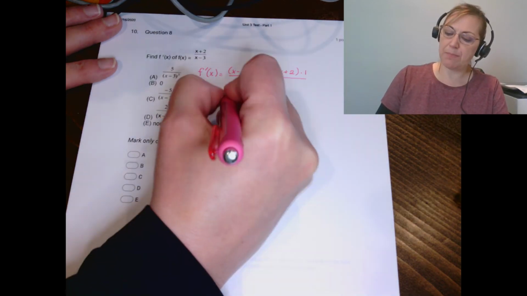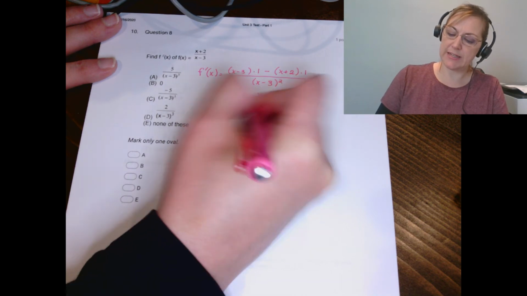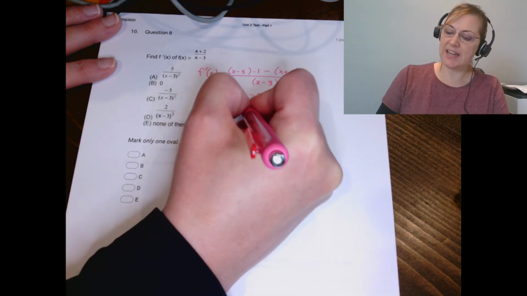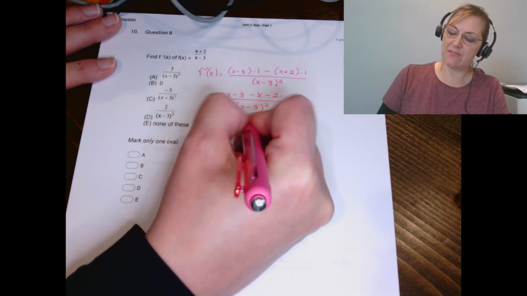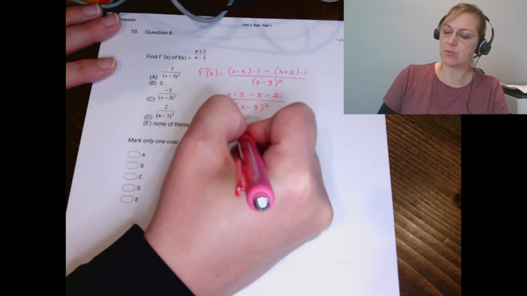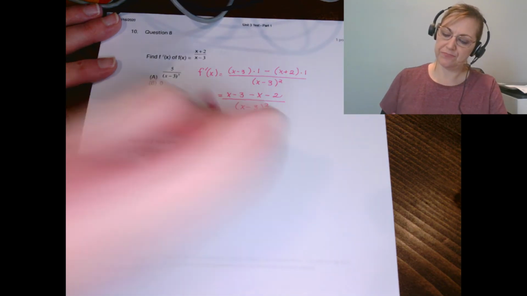Clean it up just a bit by distributing that minus. It's going to make it a little bit simpler for us so that we get negative 5 over x minus 3 squared for our first derivative.